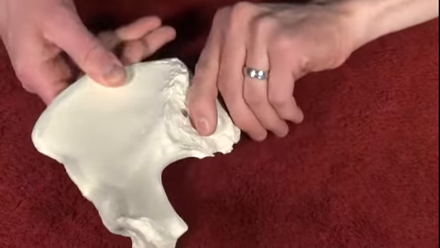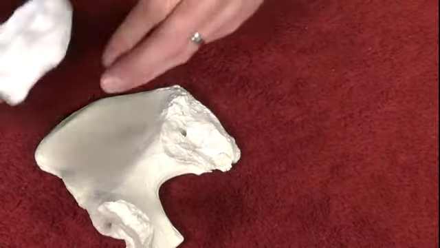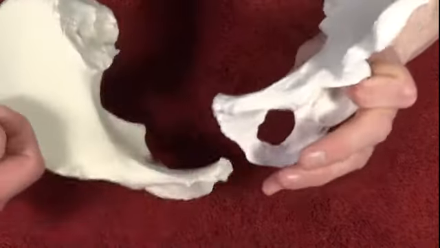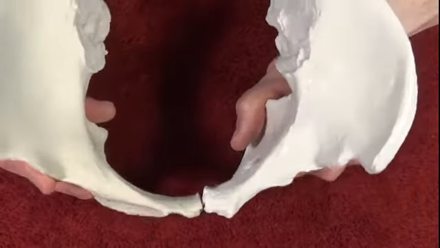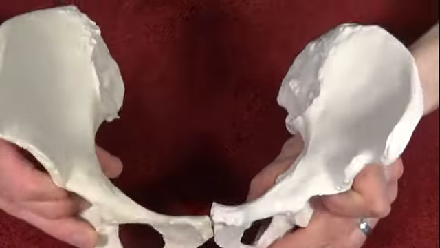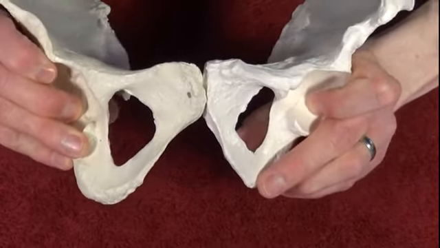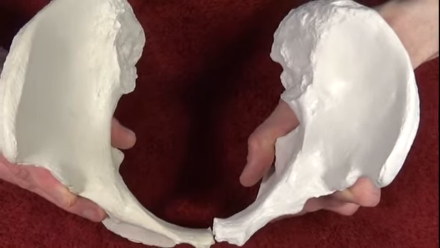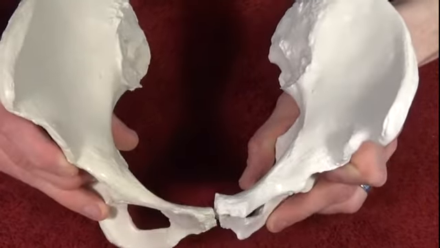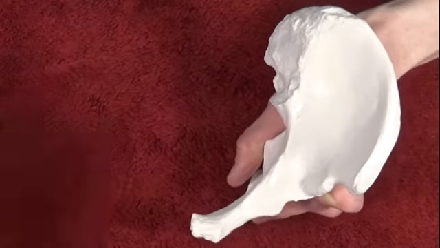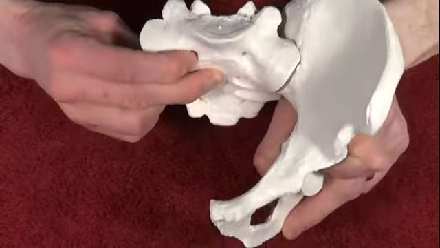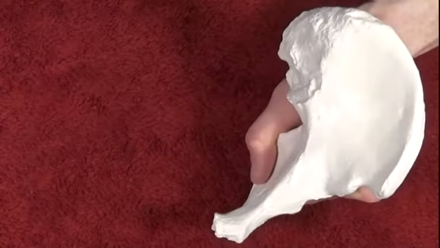I can grab another portion just to show you how these are not the same innominates, meaning they don't go together. But you can put them together like this. That's the front of your pelvis. That's the pelvic canal, where the little baby goes through. And the sacrum sits in here, to the back, and creates that last component. All right, let's get back off of that.